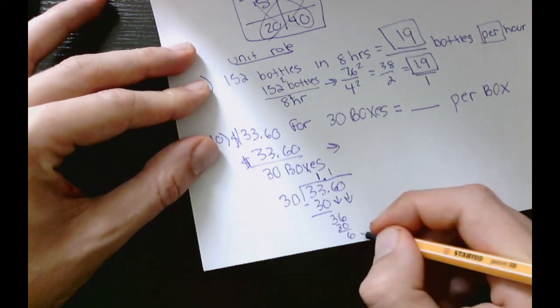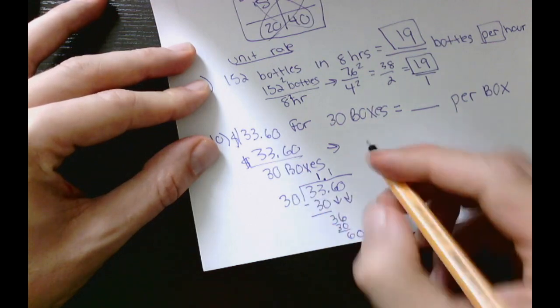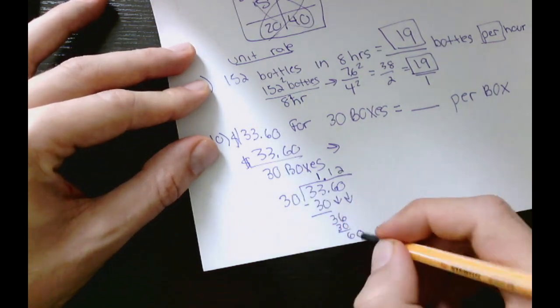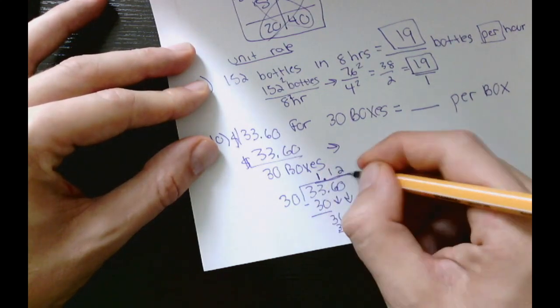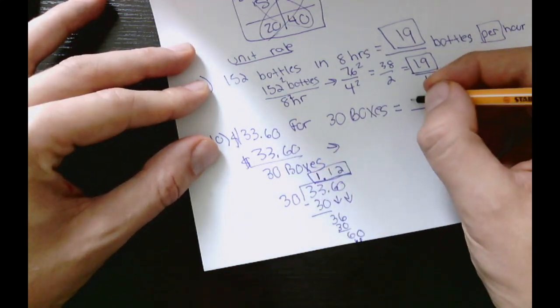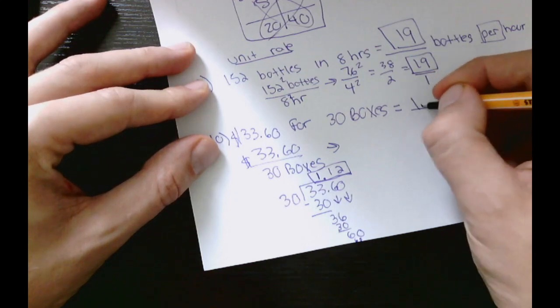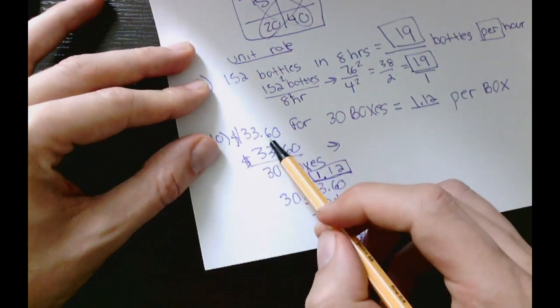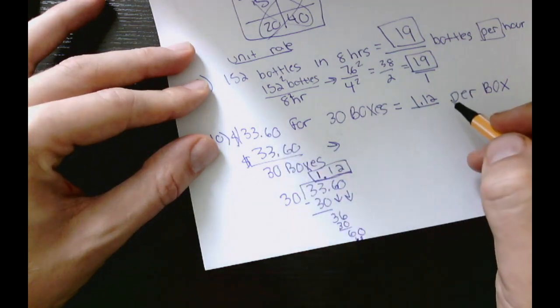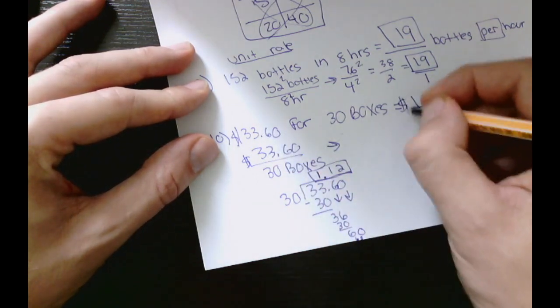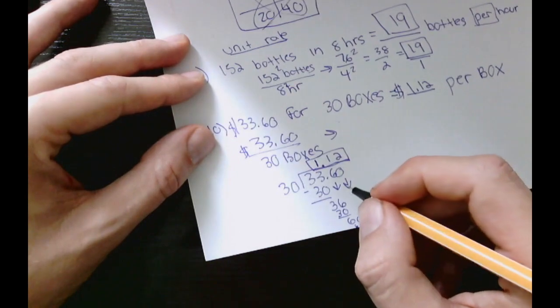Bring down my 0. 30 goes into 60 two times. So we end up with 1.12. There's no remainder. So if the cost was $33.60 for 30 boxes, what is it per box? Well, it happens to be $1.12 per box.